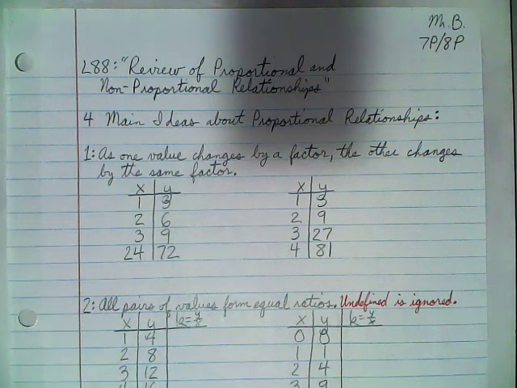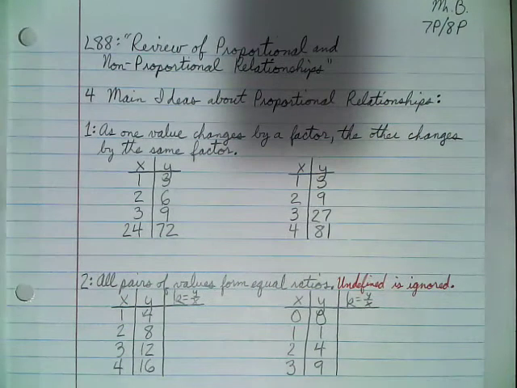This video is over Lesson 88, Review of Proportional and Non-Proportional Relationships, and it is for my pre-algebra classes. So ladies and gentlemen, you can see that I've already got a lot written out here. I'm actually going to move it up just a little bit for you there. And I highly recommend that you go ahead and just give the video a pause, copy down what you already see on the screen, and then you can kind of take it easy and relax as we talk it through. All right, so here we go.